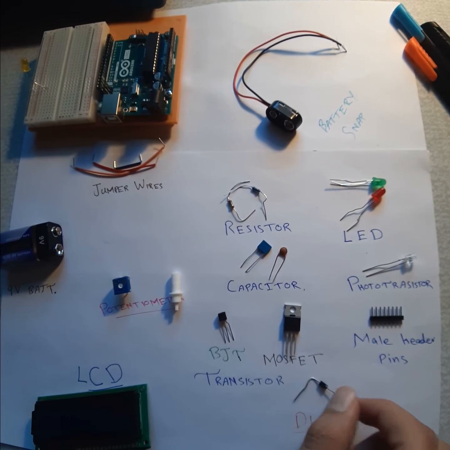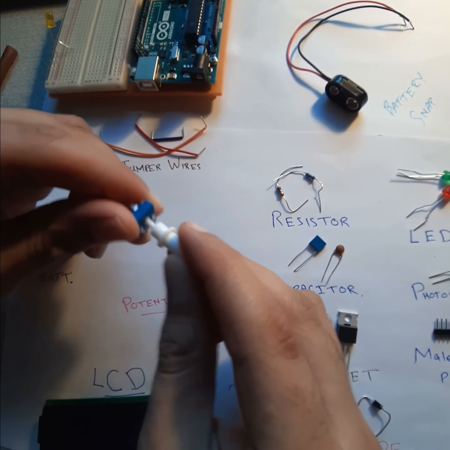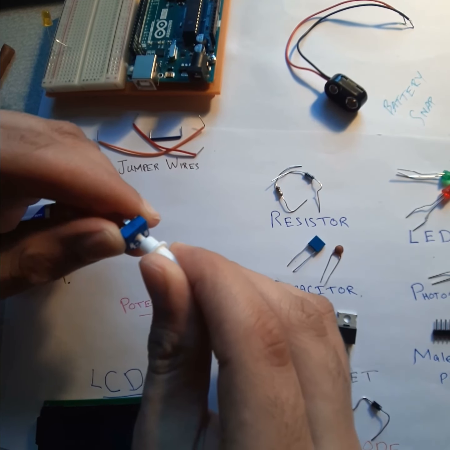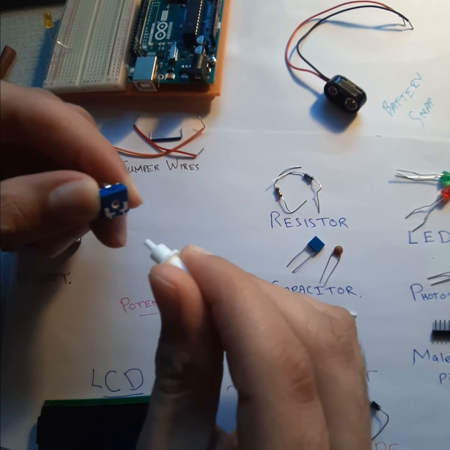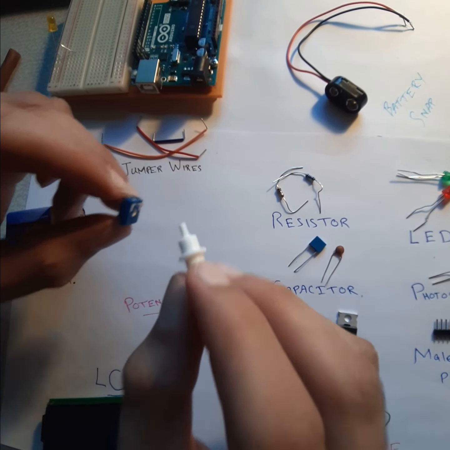And here you can see three legs, this is a potentiometer. This potentiometer can also be called a variable resistor. When you turn the knob, you can change the resistance in the circuit.